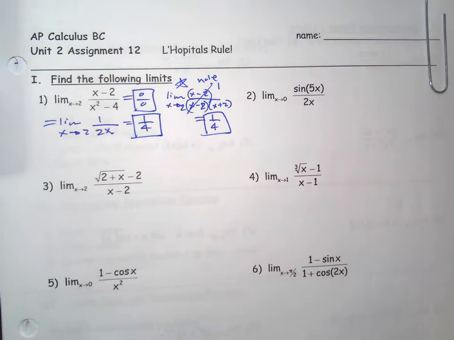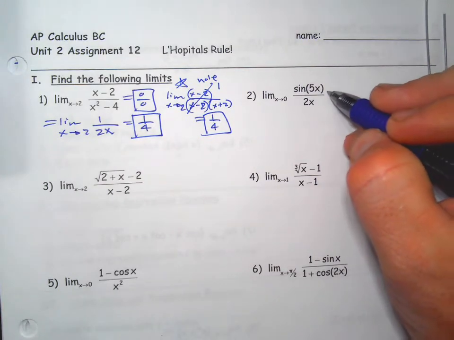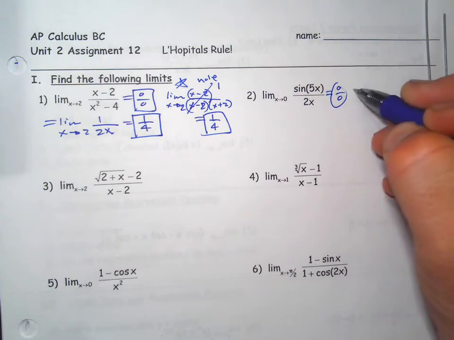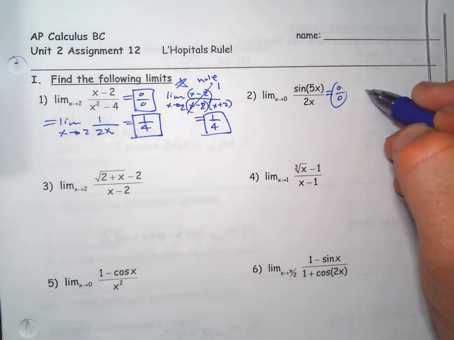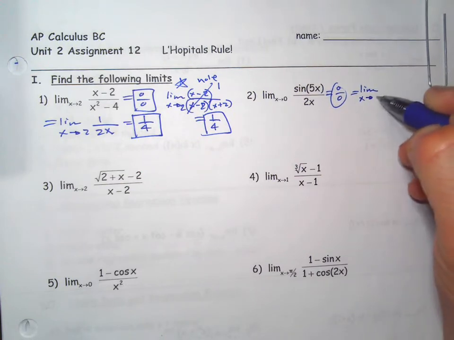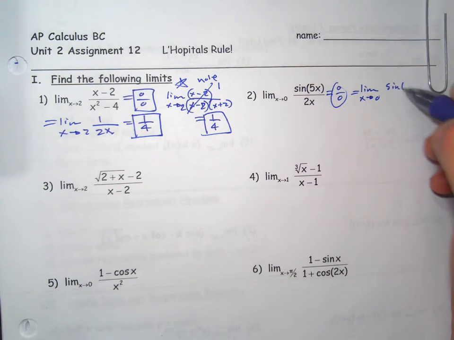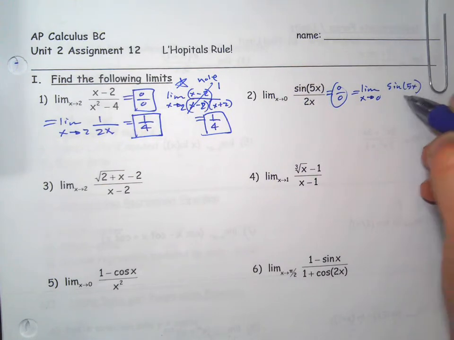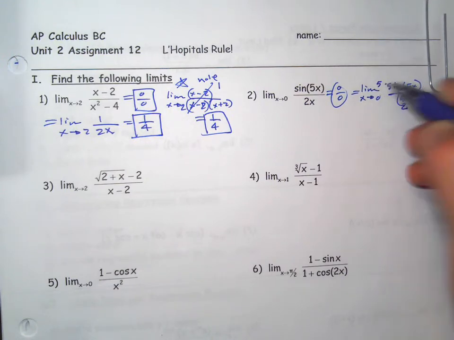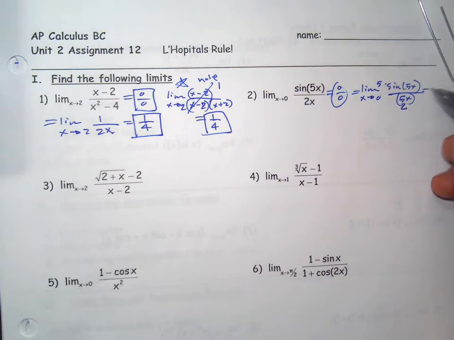Number 2, if we just plug 0 in, we get 0 over 0. Now, the way we've been doing this is a special case. I don't know if you guys remember, where we make the sine of x over x. But we want the same thing inside. Now, there was a 2 here originally, so to get a 5 here, I have to multiply the top by 5 also. And then that goes to 1, and so our answer is 5/2.